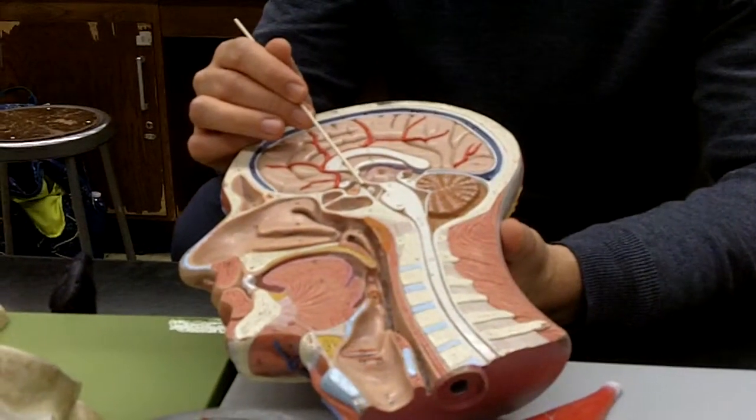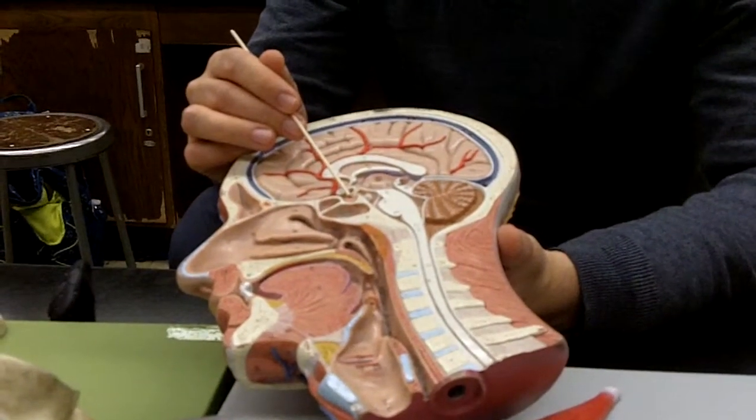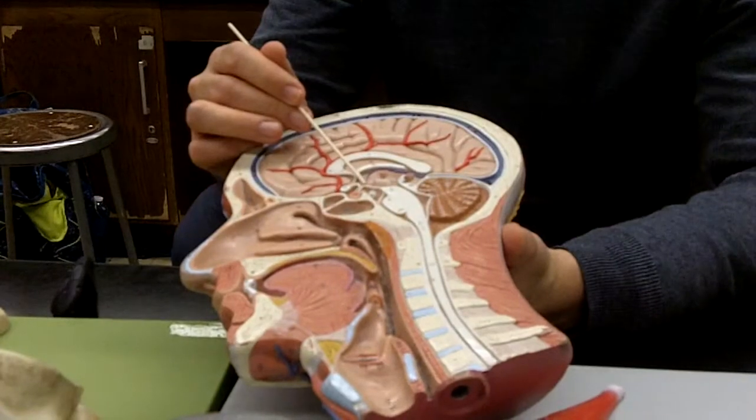And what's this one? Infundibulum. Good. What's it called? Infundibulum. Good. And what's this one called? Pituitary. Pituitary gland. Good.